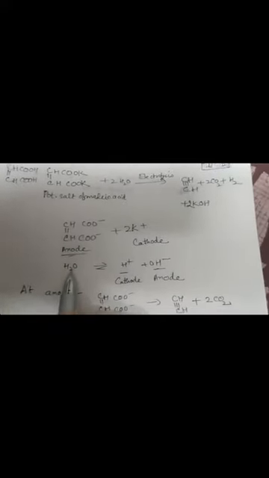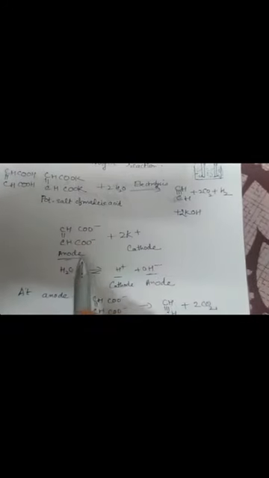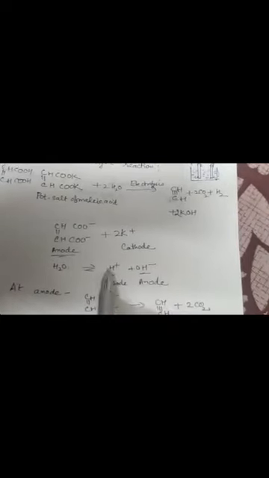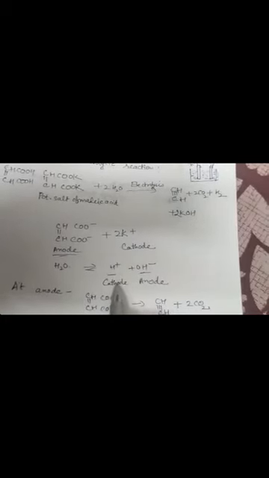Water is also present. It also dissociates to give H positive and OH negative ions. H positive cations also move towards the cathode.